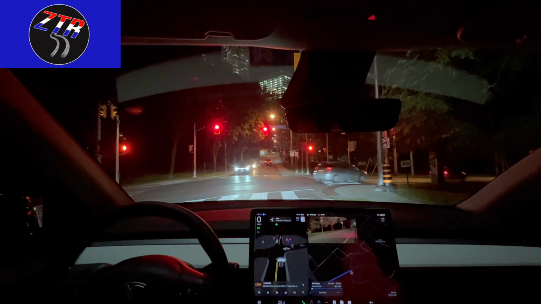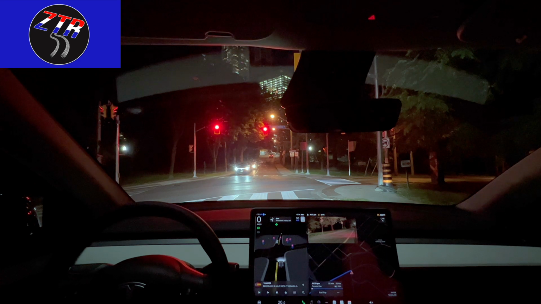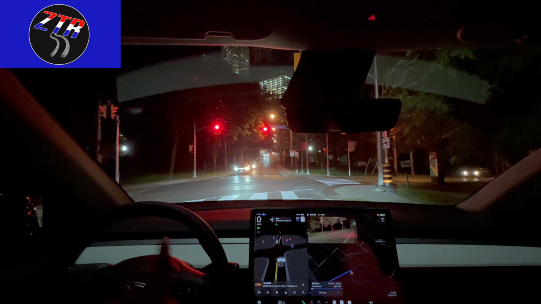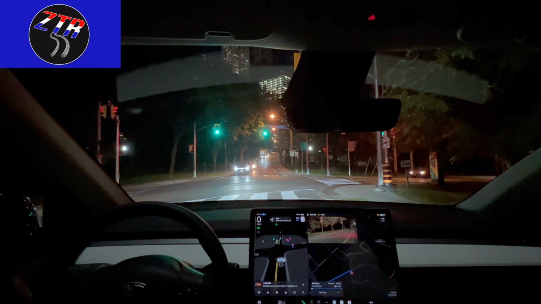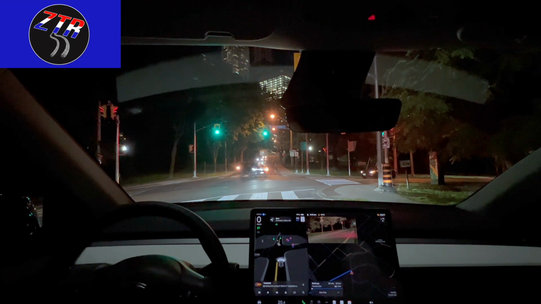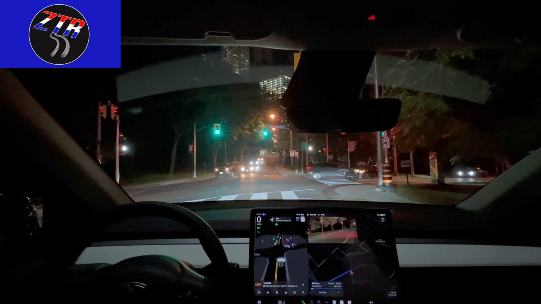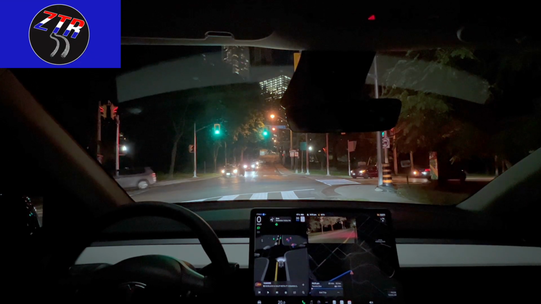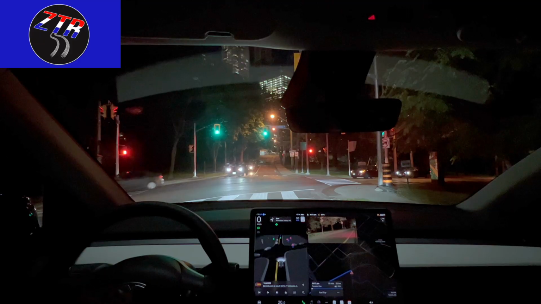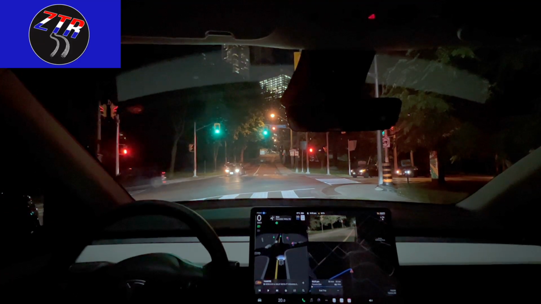But yeah, so apparently we have about a 28-minute ride here. Now this is going to be interesting because this is something I saw in an earlier video where this car doesn't appear to really like making left-hand turns onto roads where you have to go back a little bit on yourself. So let's see what it does.